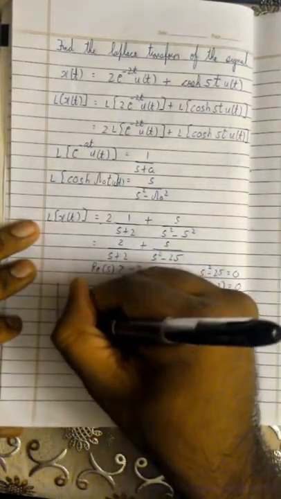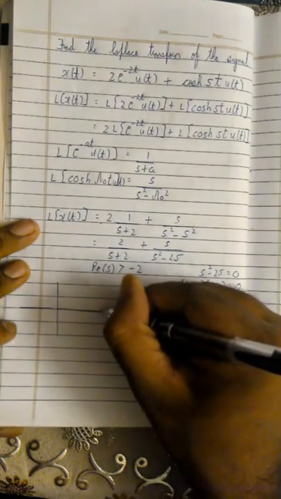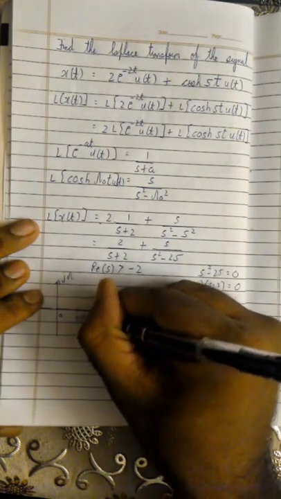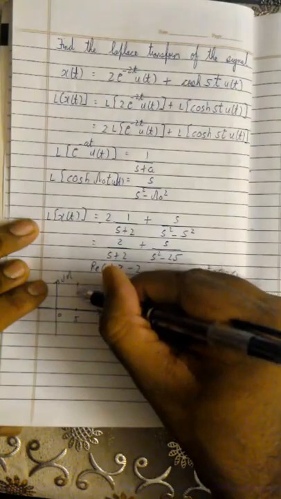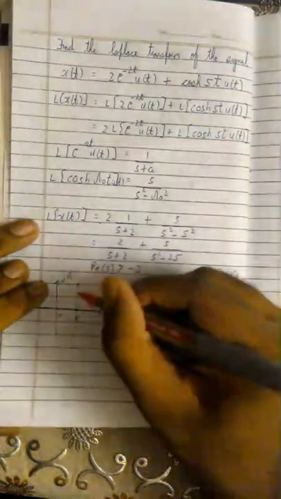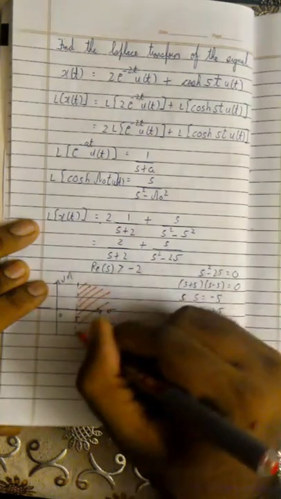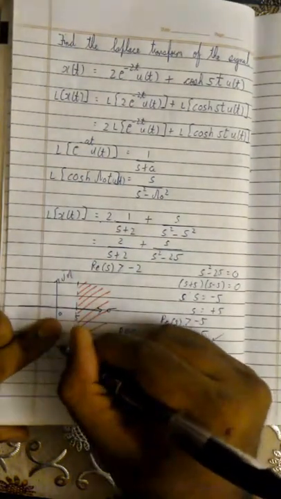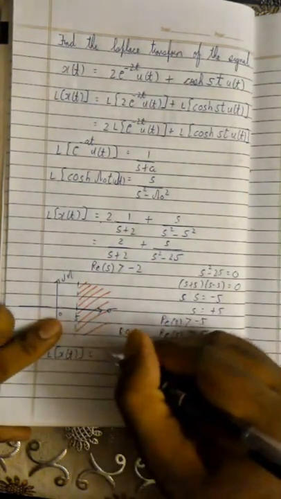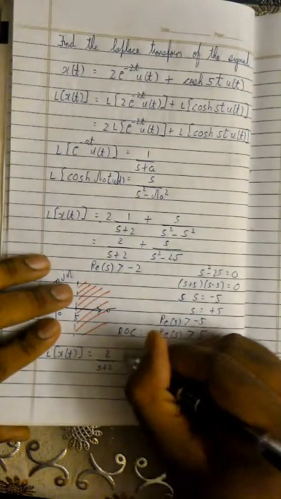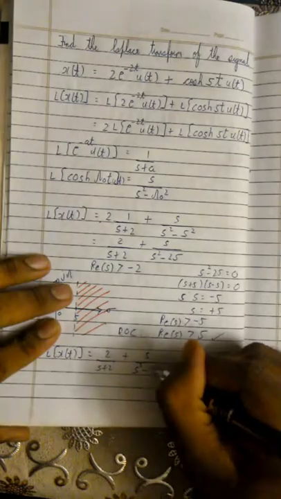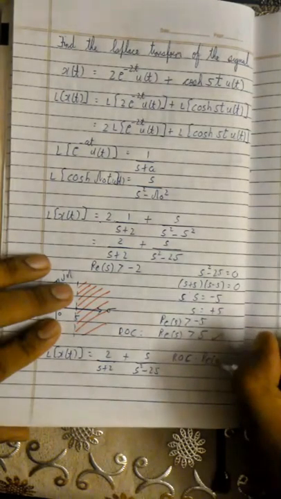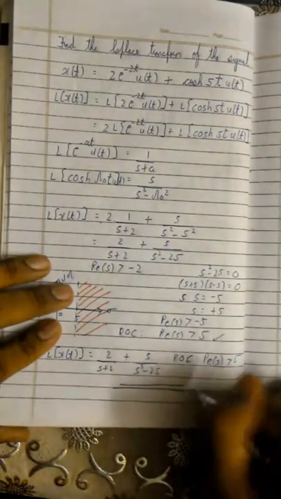This is my ROC, and this is my final answer: the real part of s is greater than 5.